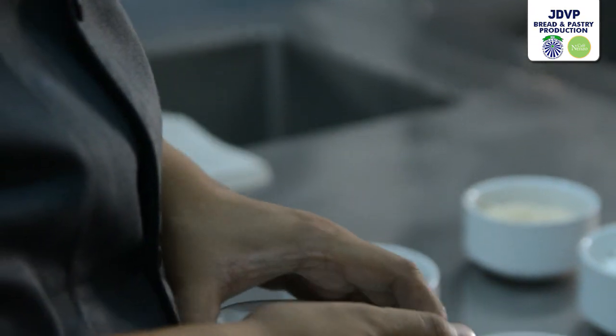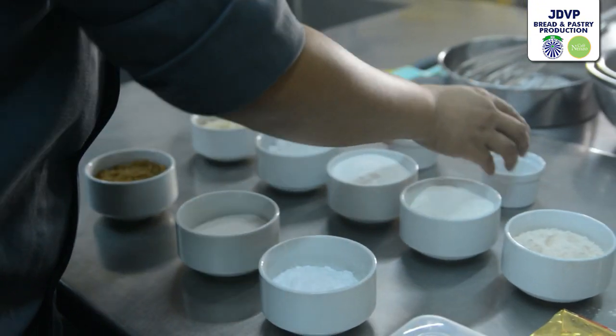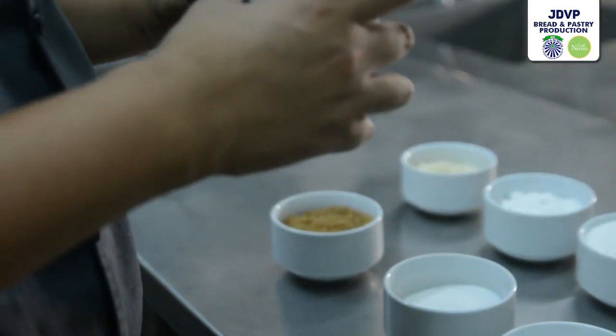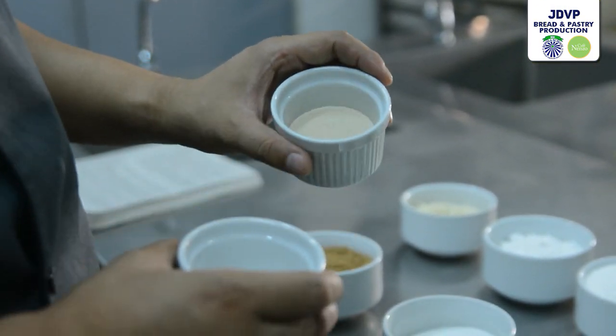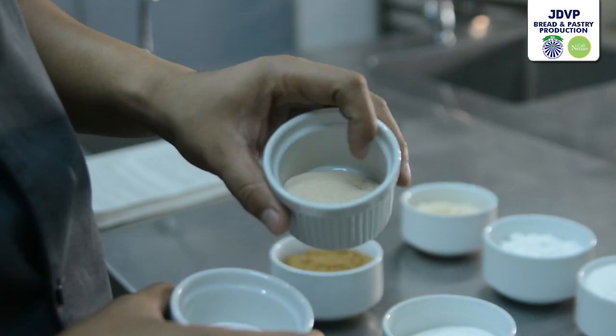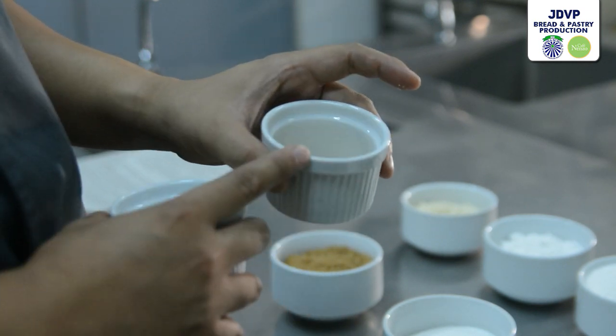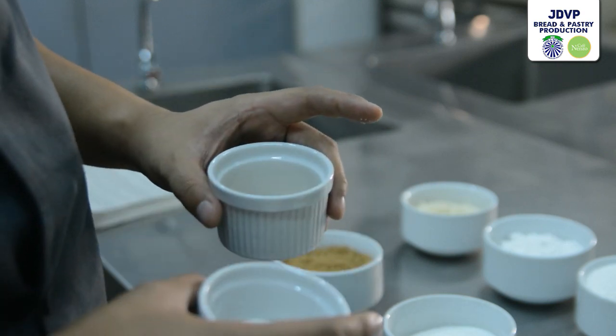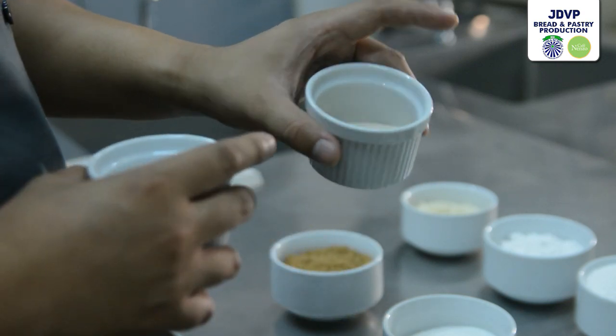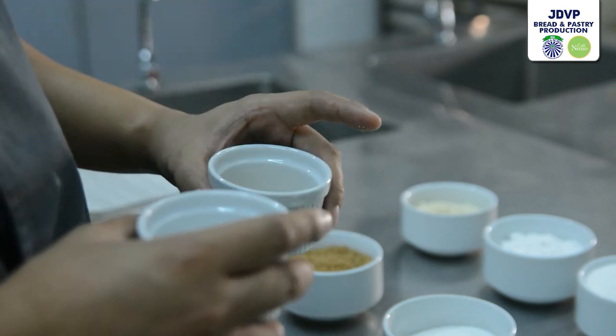So, next is we have the leavening agents or nakakapagpabuhay or nakakapagpaalsa sa ating tinapay or sa ating cake. So, we have the yeast. So, this yeast, may mga variety pa rin ng yeast. We have the dry yeast. This one is a dry yeast. We have the instant yeast.